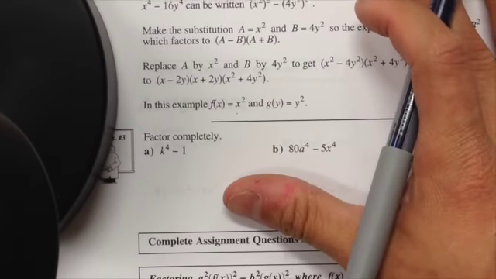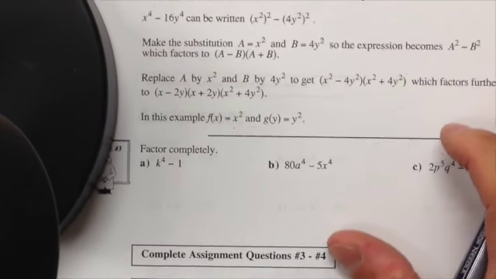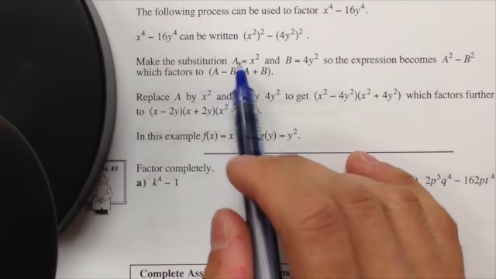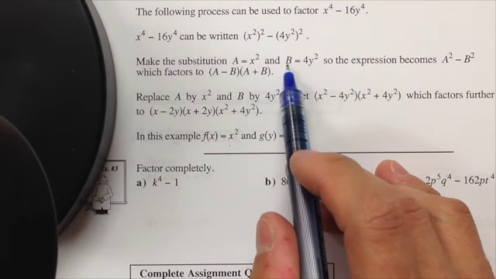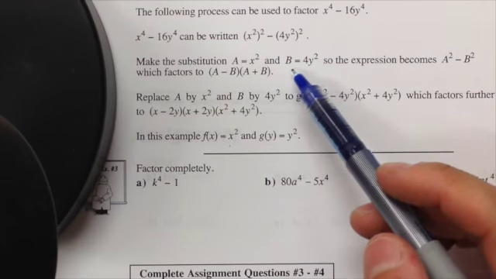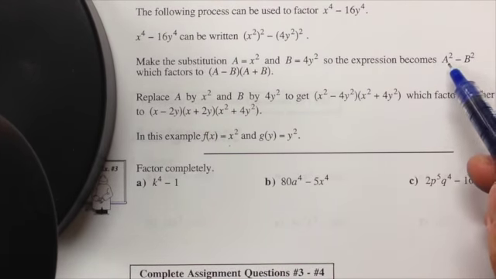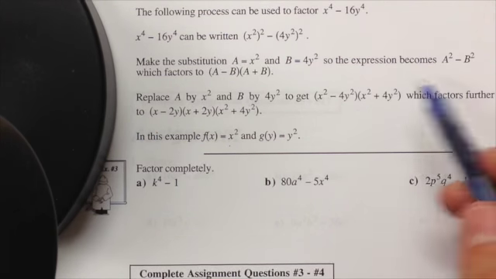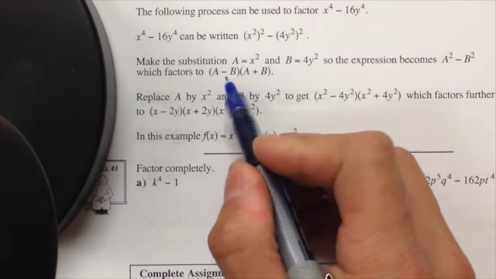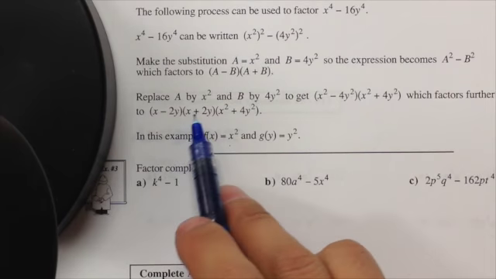You might recall that we did something like this in an earlier example, when we substituted a for x squared. Now we can do this with polynomials, and we'll substitute b for 4y squared. So the expression becomes a squared minus b squared, which factors into a minus b and a plus b. At the end, you'll replace it with your original values.